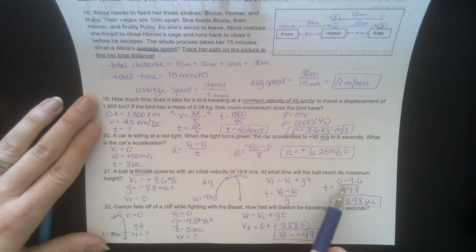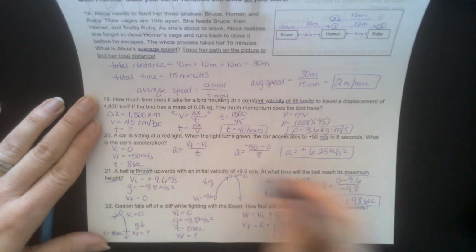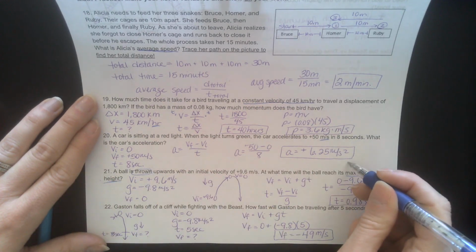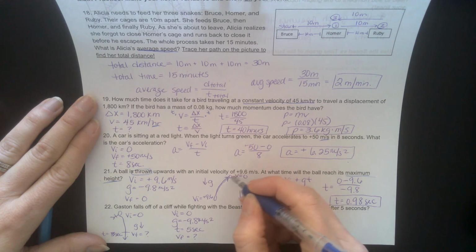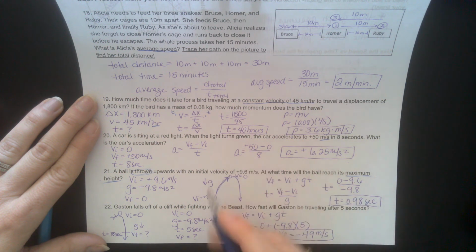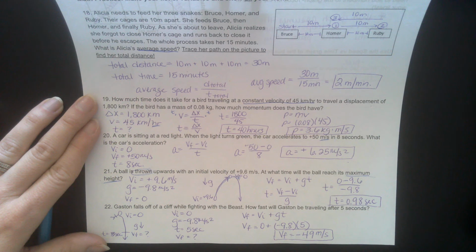At what time will the ball reach its maximum height? That's another kind of hidden variable: you have to know that at the max height, the velocity is 0. So the ball starts at 9.6 meters per second and reaches a velocity of 0 at the highest point. We're going to call that VF.